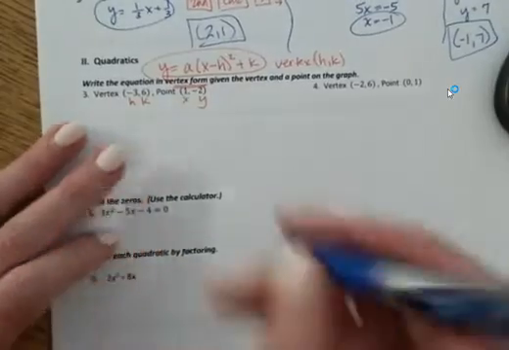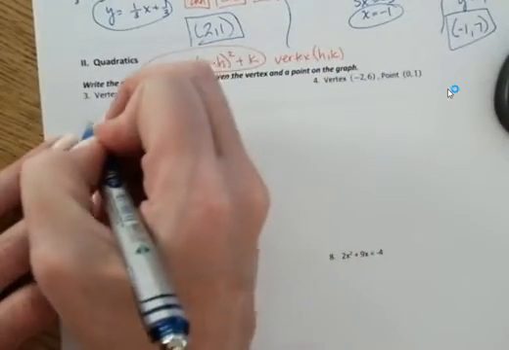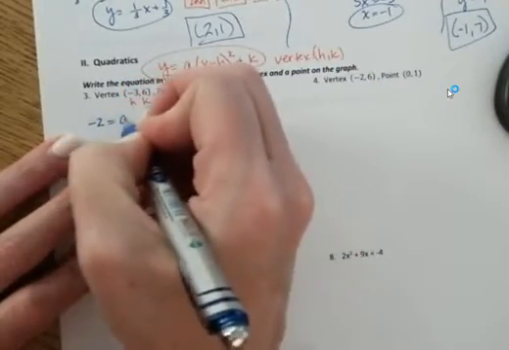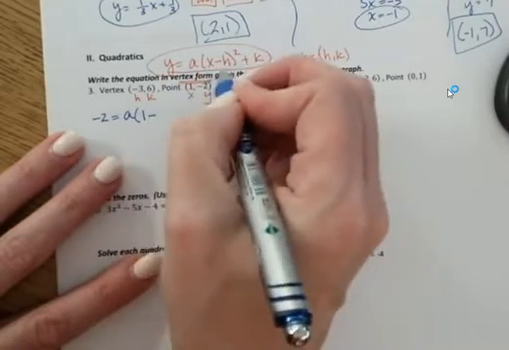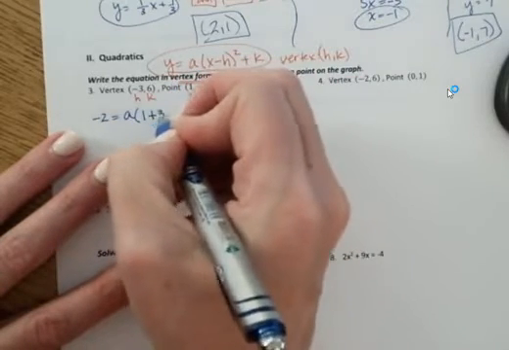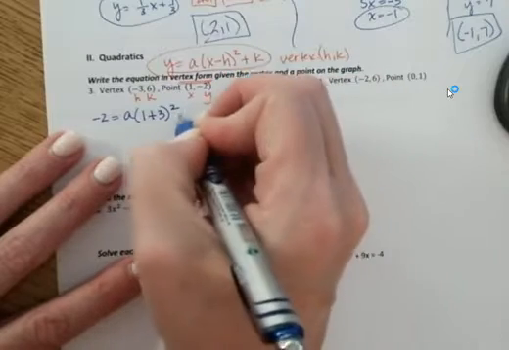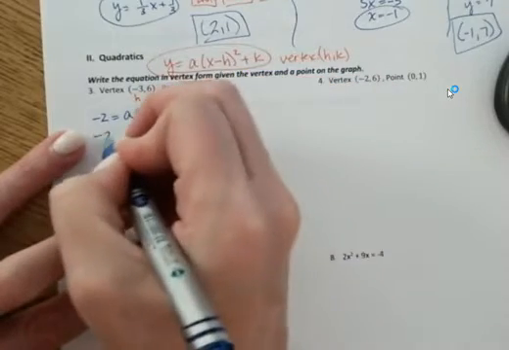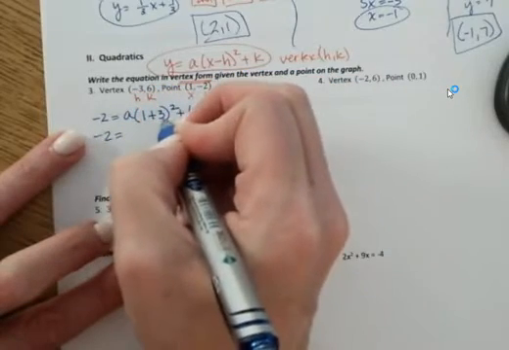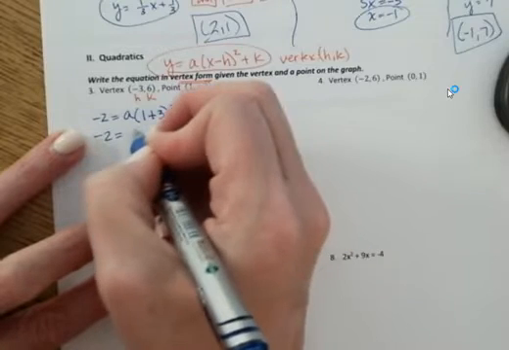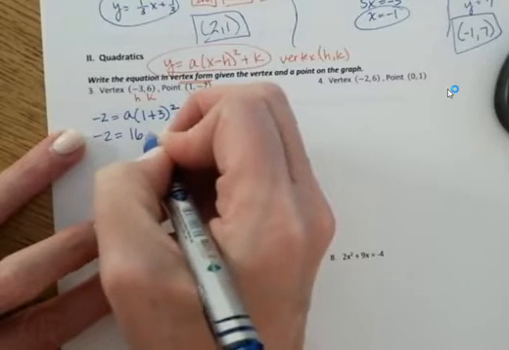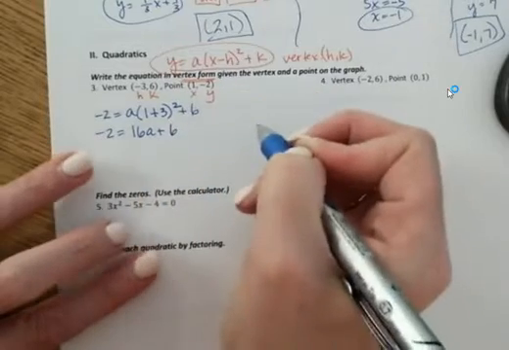So let's try this out. So y is -2 equals, we're going to leave a alone. x is 1 minus h, so it'll be plus 3, don't forget the squared, plus k. So 1 plus 3 is 4. 4 squared is 16, so I'm going to write this as 16a plus 6.